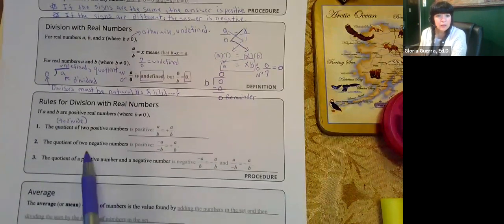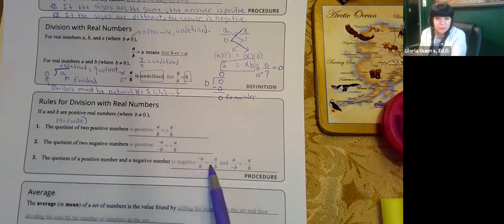And then the quotient of a positive number and a negative number is going to give you a negative result. Negative A divided by B is going to give you a negative A over B. And A divided by negative B is also going to give you a negative A over B.